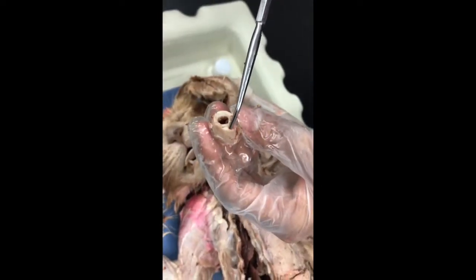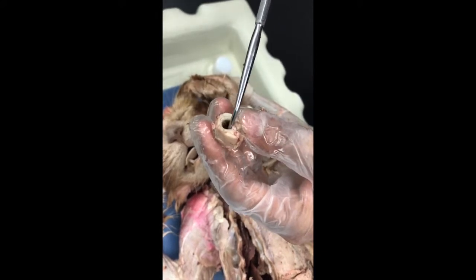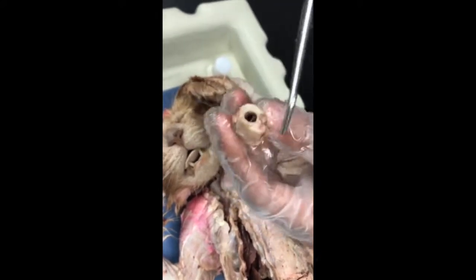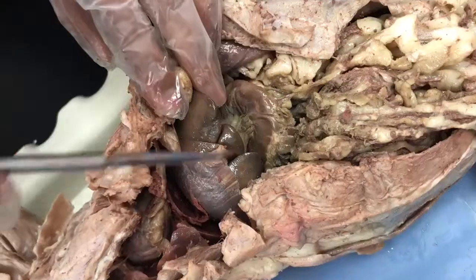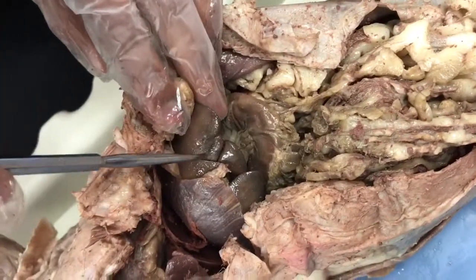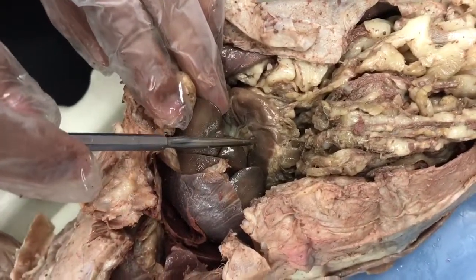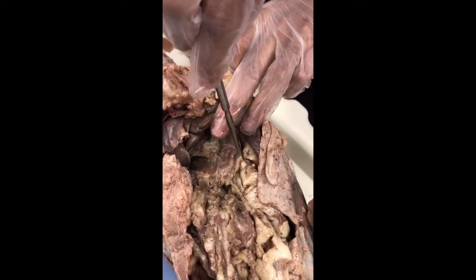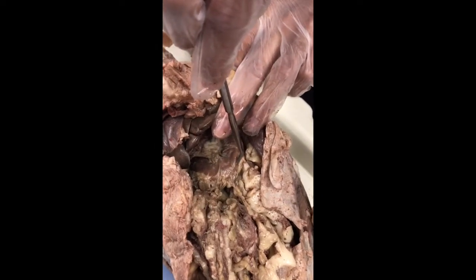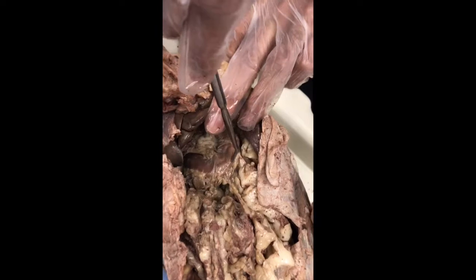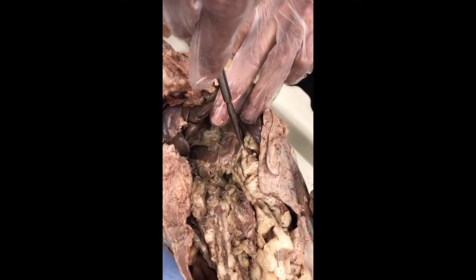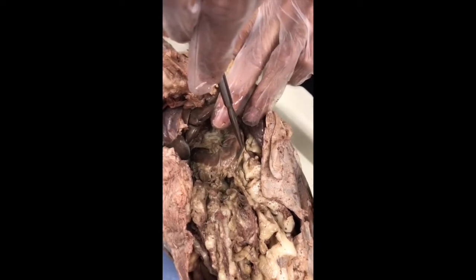This is the esophagus. It is posterior to the trachea, and its function is to transport food into the stomach. Okay, this is the stomach. It is posterior to the liver, and its function is to digest food. So this is the pyloric sphincter. It is inferior to the stomach, and it is the passage into the small intestines.